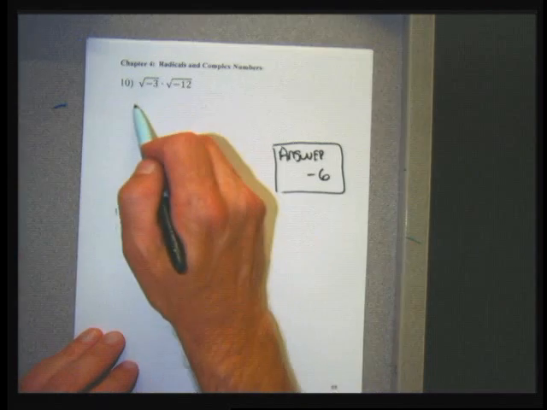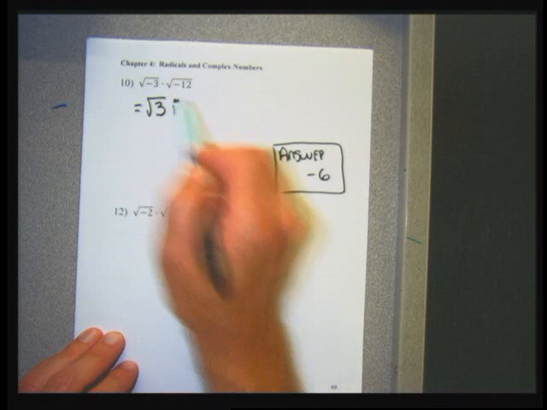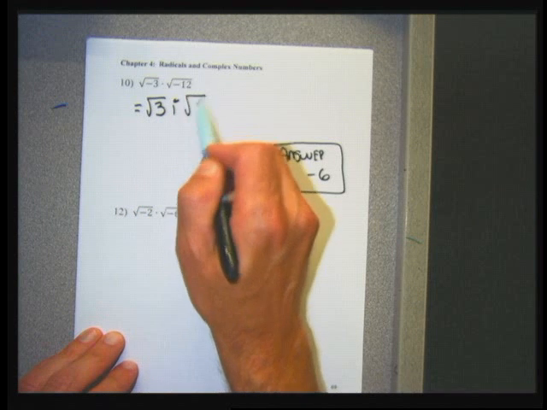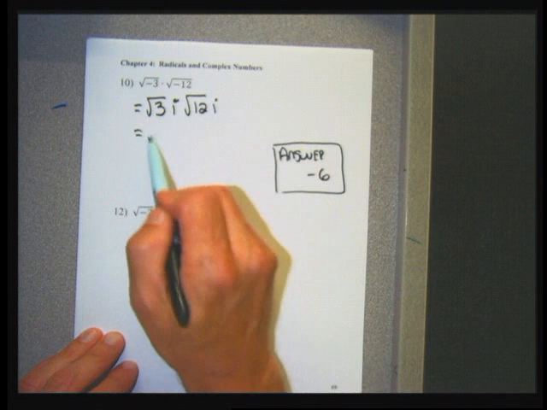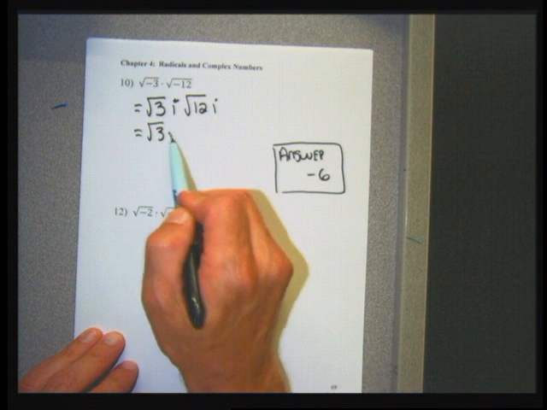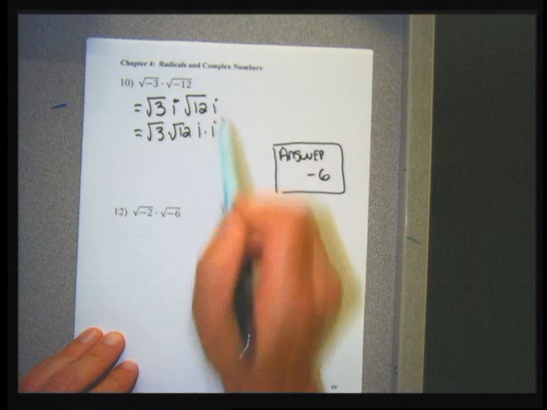So this, I'm going to, by hand, write the first radical as square root of 3 times i, and the second radical I'm going to write as the square root of 12 times i. Then I'm going to multiply the square root of 3 and the square root of 12 together, and I'm going to multiply the i and the i together.